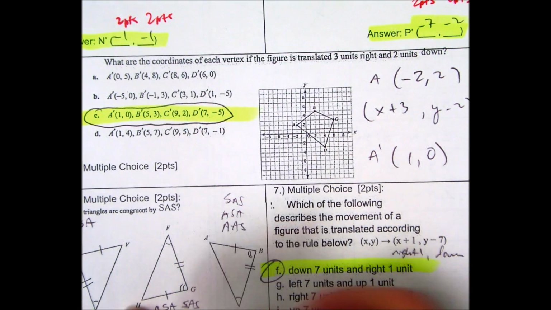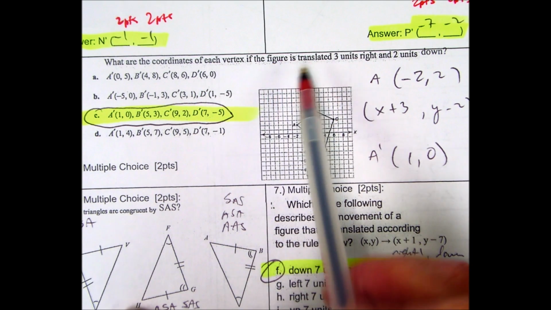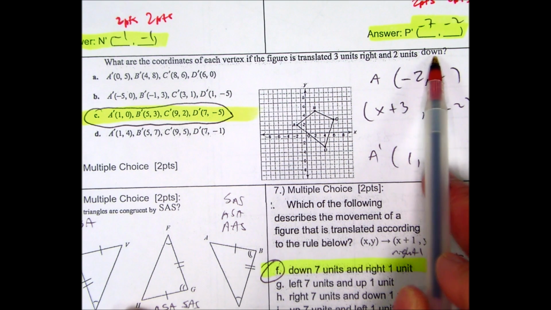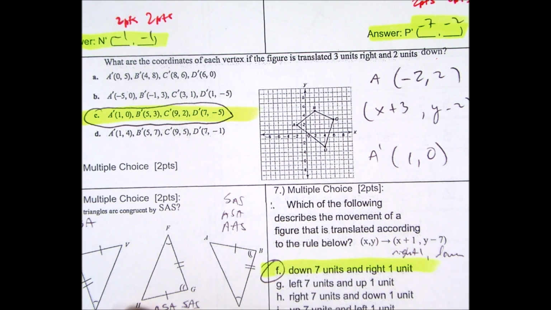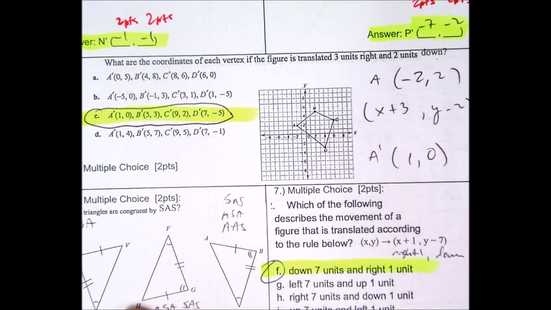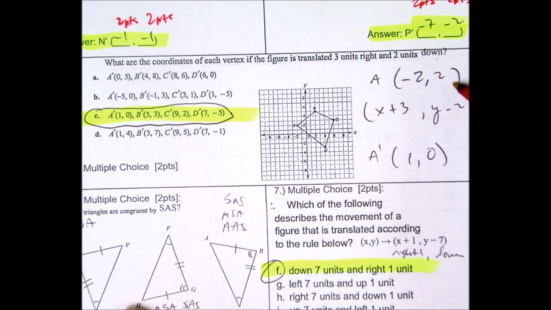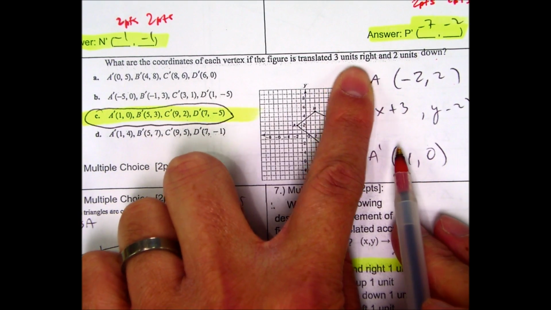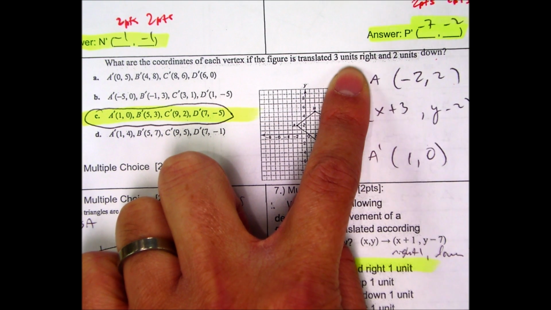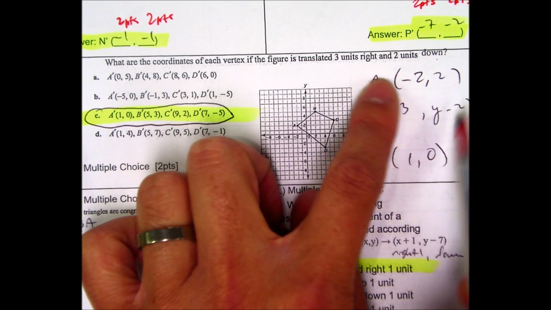Question number 5. What are the coordinates of each vertex if a figure is translated 3 units to the right and 2 units down? I want you to recognize, again, I'm changing the problem. A lot of you guys may have memorized answers from the previous test, which is incorrect. If you write down the coordinates for A, it's left 2, up 2. And this rule here says translated 3 units to the right. So that would be x plus 3. So I'm trying to create this rule here, which makes it really easy for me. And then 2 units down refers to the y-axis.